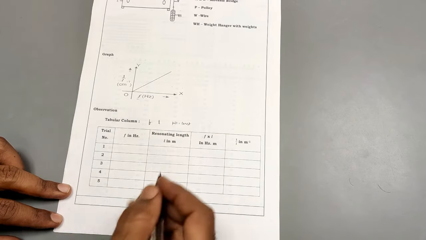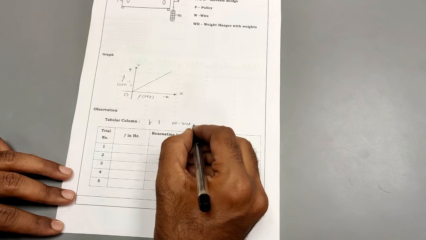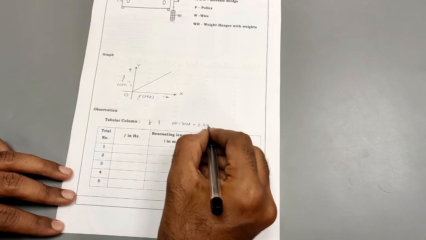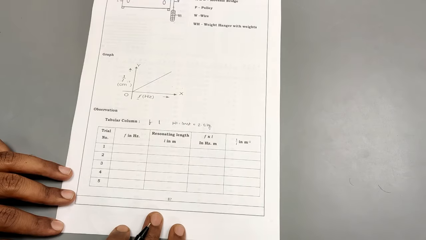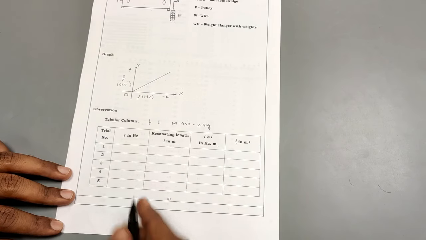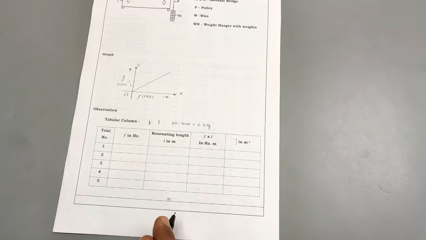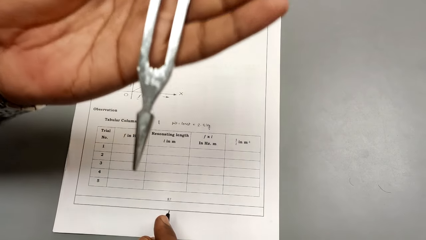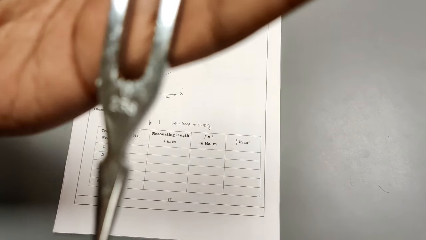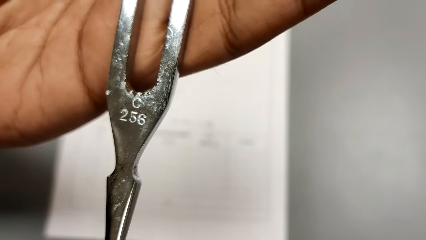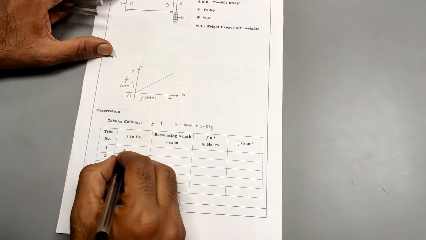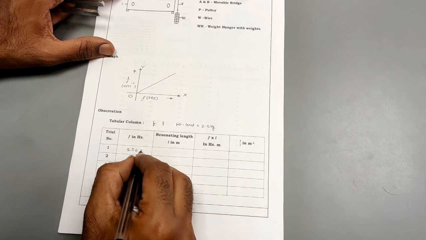Correct? Okay. As I have shown in the apparatus itself, the weight here we have kept at 2.5 kg. We fix the 2.5 kg weight and do not change it. What are we going to change? We are going to change the frequency. Here we take tuning forks of different frequencies. The first tuning fork we are going to use is of 256 hertz, which you can see here. This is the frequency of the first tuning fork.